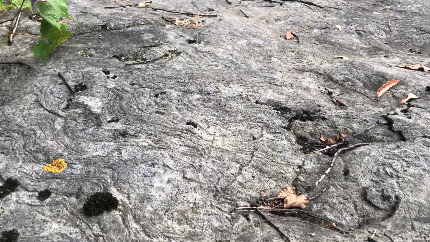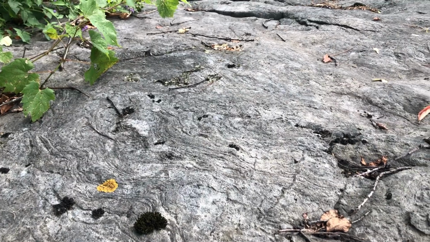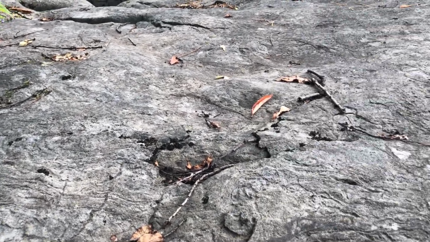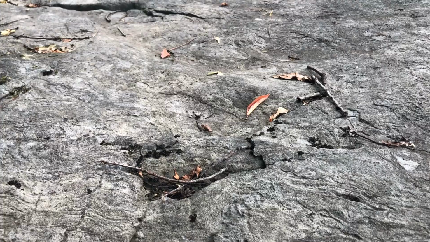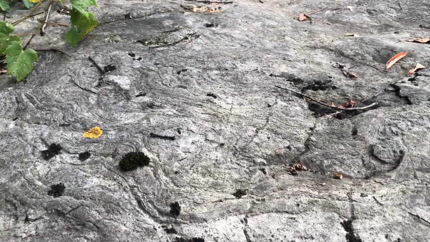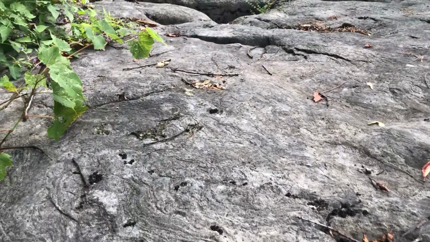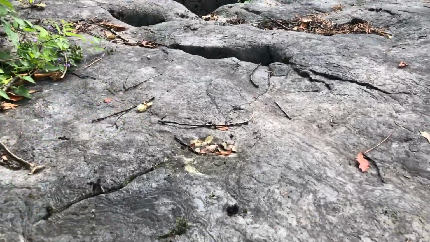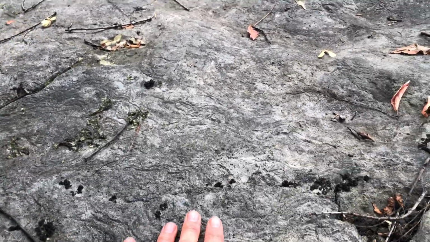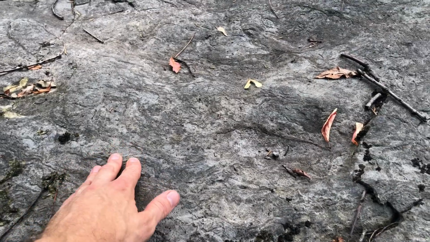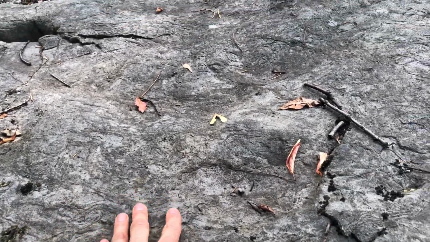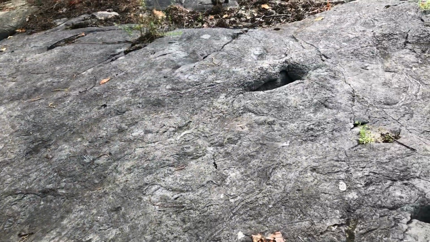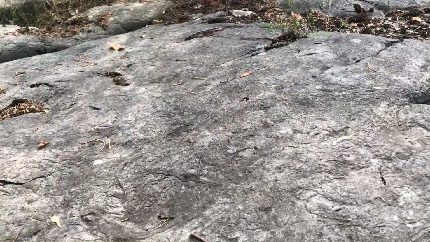Also known as microbial mats, biofilms, or my personal favorite, slime. It's photosynthetic slime, cyanobacterial slime.